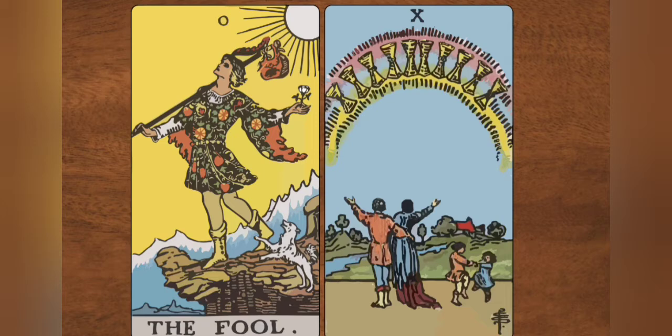So this can work in a couple different ways that you can read this, okay? If you read this as these cards level each other out, they neutralize each other, they balance each other out, right?